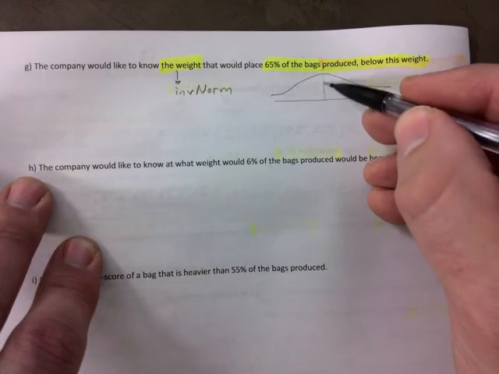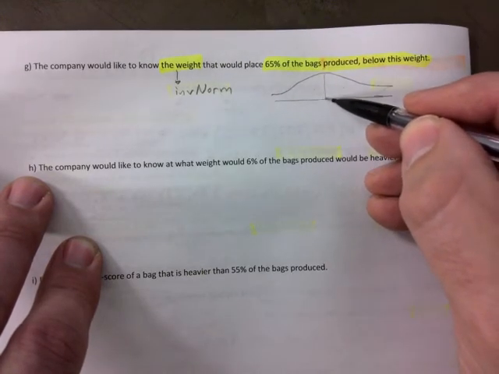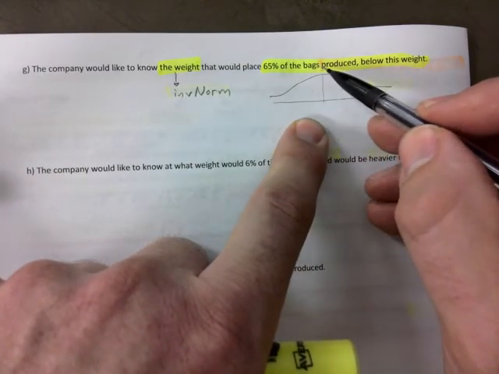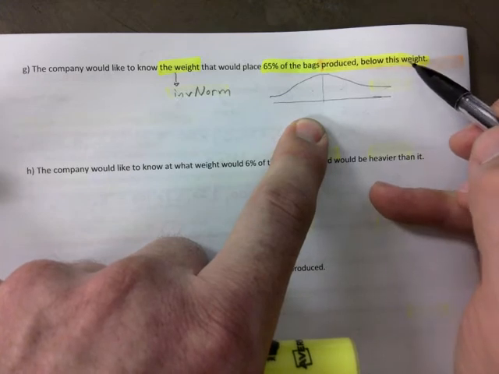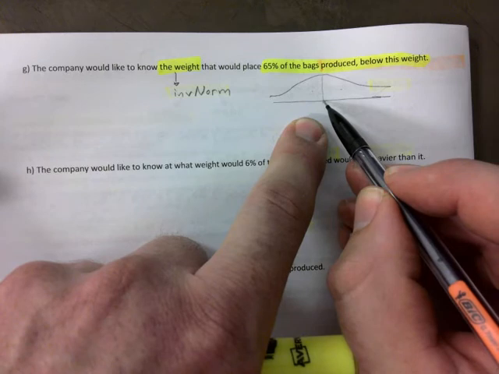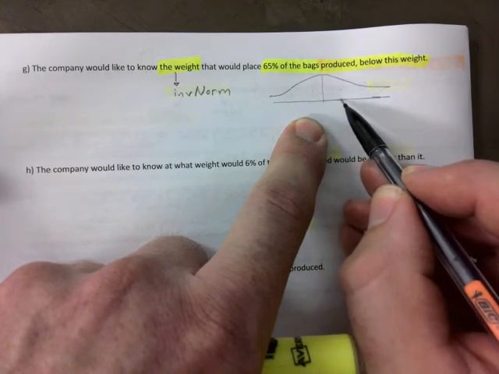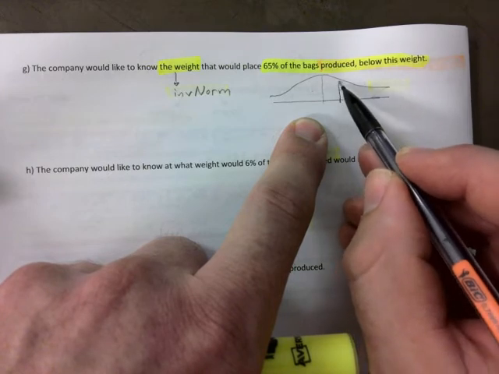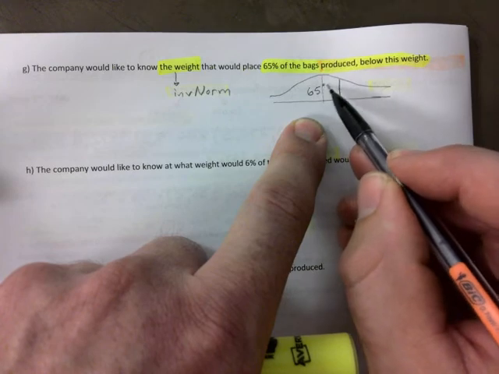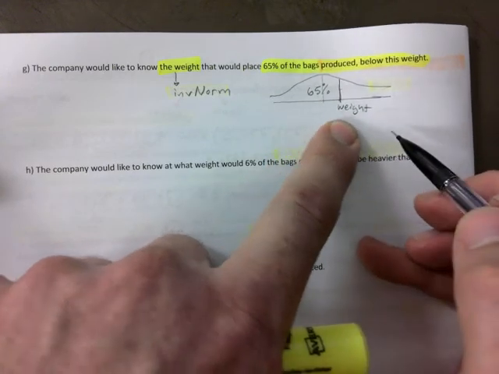50% would be about half, right? You have 50 and 50. This is where a value would be located. But if 65% of bags are below this weight, where would you have to move that line to? You would have to move it slightly to the right, because that would mean that 65% are below that weight you're interested in.